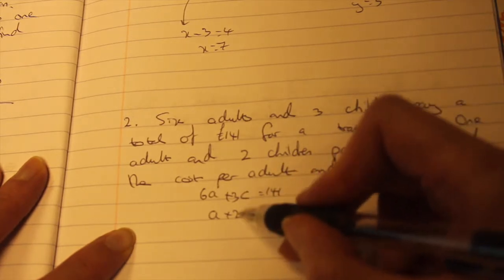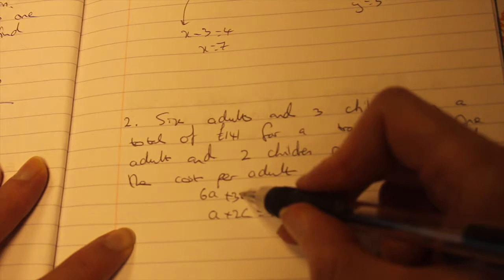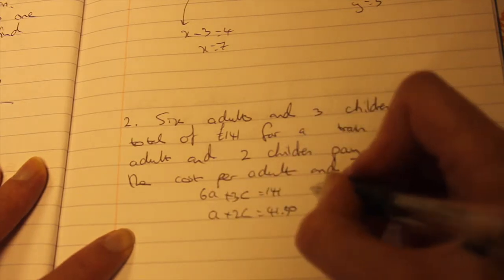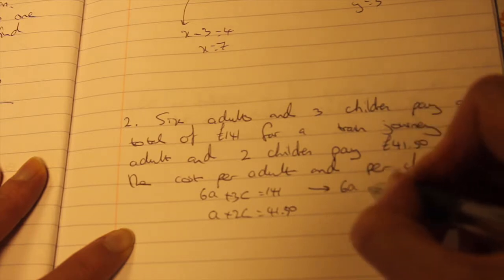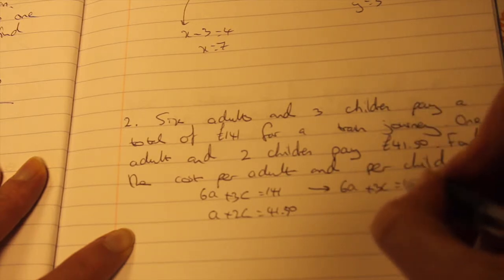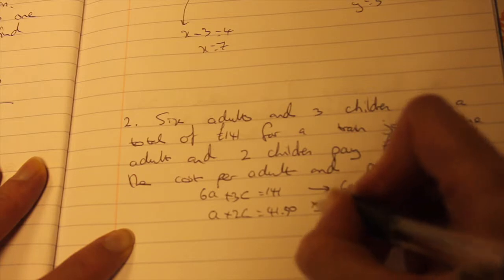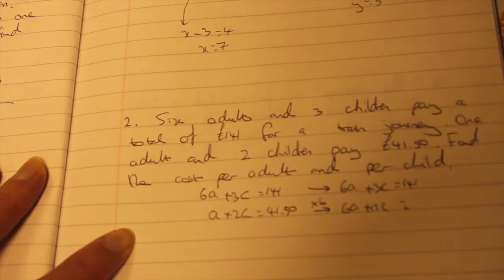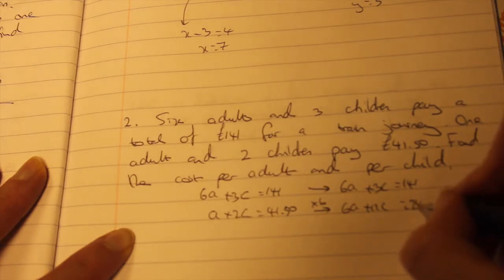I can make them both 6 by timesing by 2 and times that by 3, or I can make them both 6, just timesing that one by 6. I'll do that one. So 6a plus 3c equals 141, times this one by 6. 6a plus 12c equals 41.5 times 6, which is 249.